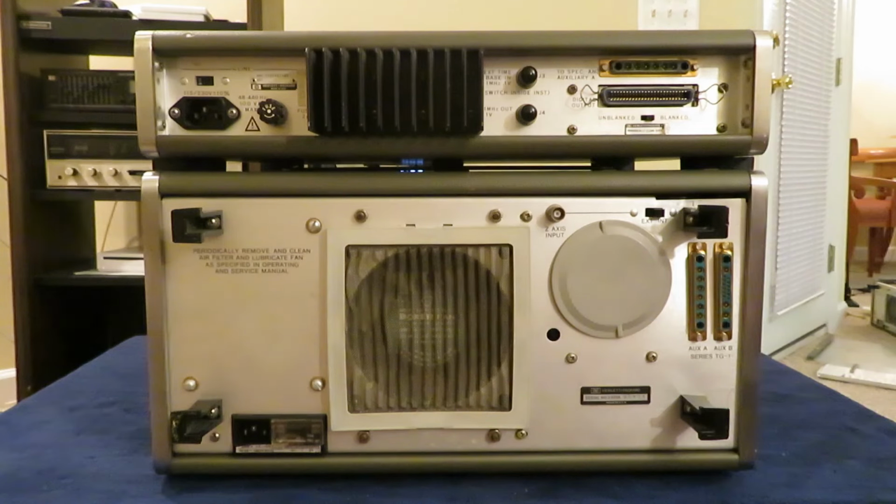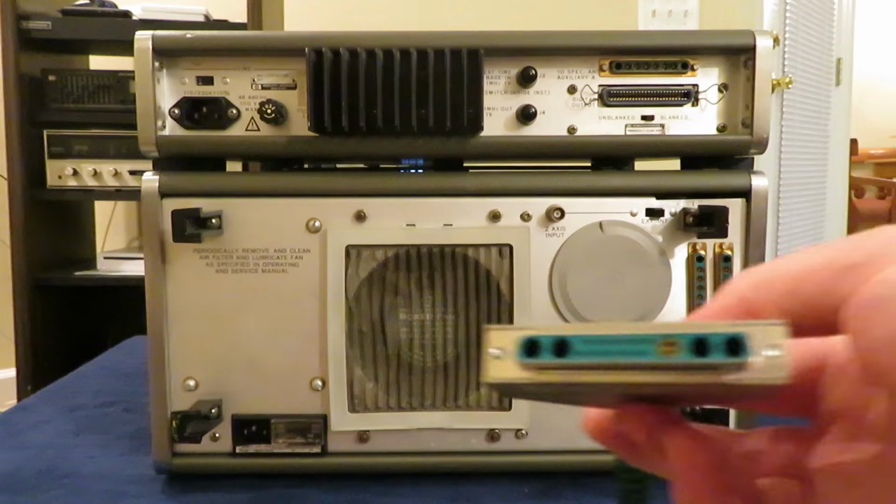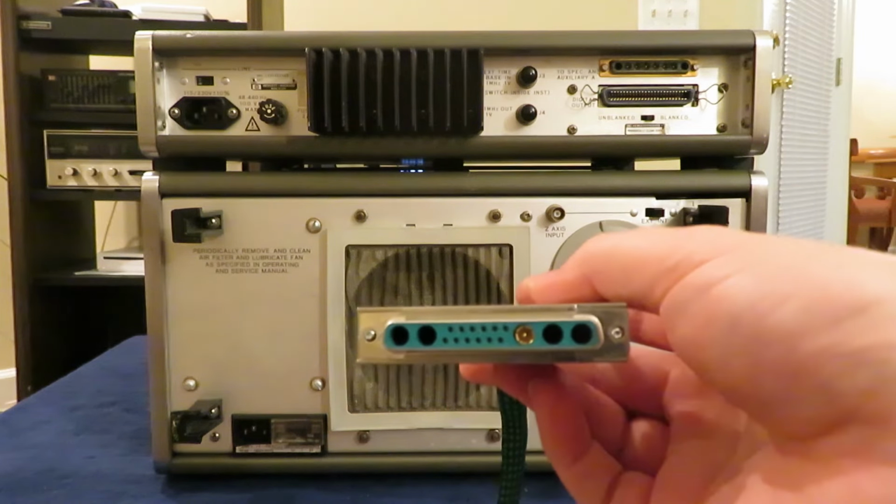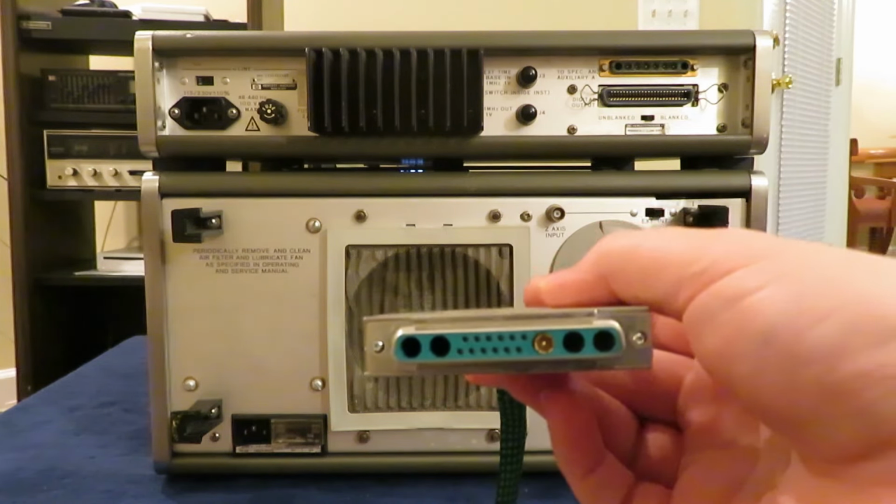The part for the 8445 pre-selector has the part number 08445-60007. It's what's called a 17W5.